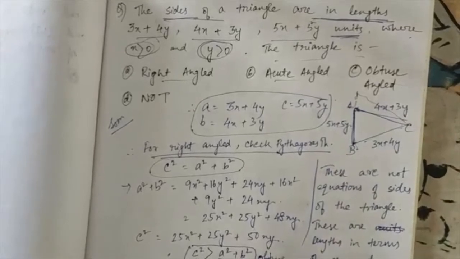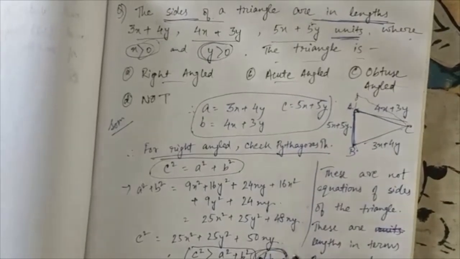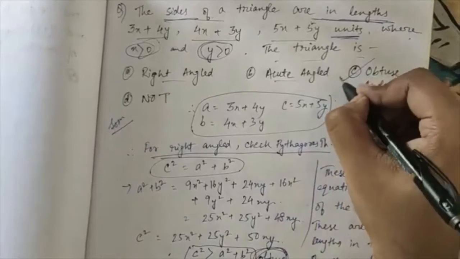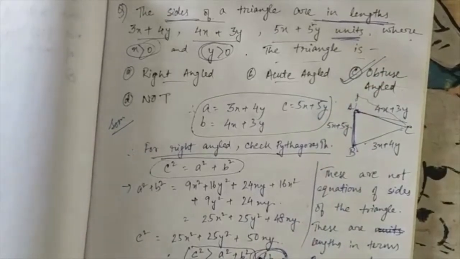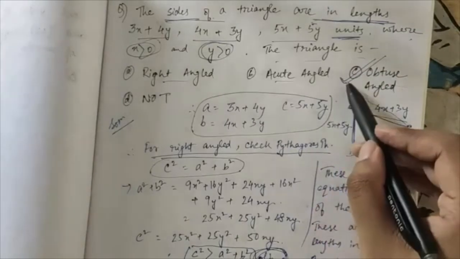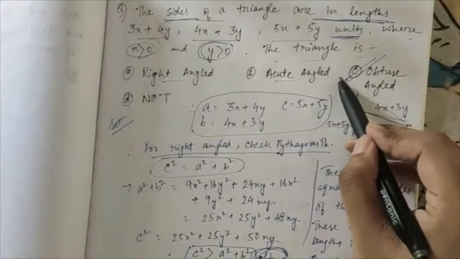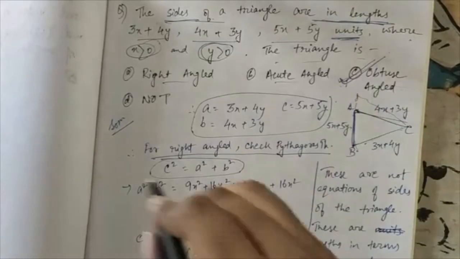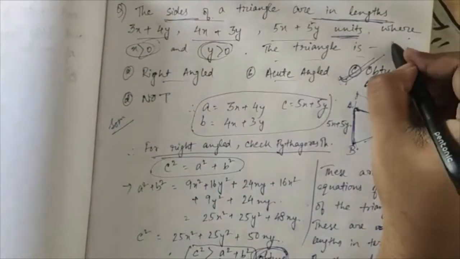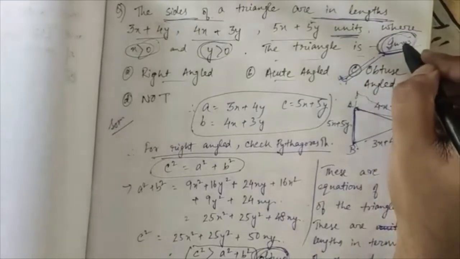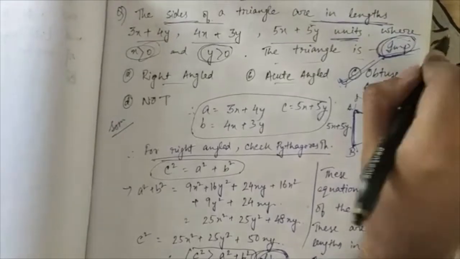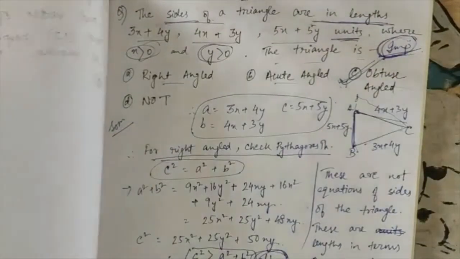So you already know that it's the case of an obtuse angle triangle. So option C will be the correct answer. Okay, so hope it's clear. It's an important question. Again, it's an important question. You will have to solve this type of question. Now let's move on to the next question.